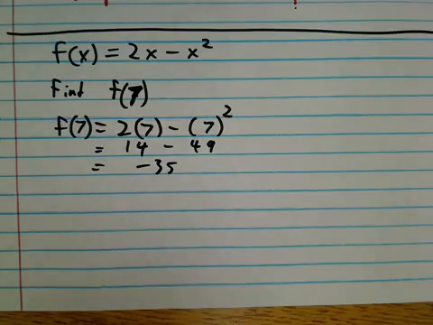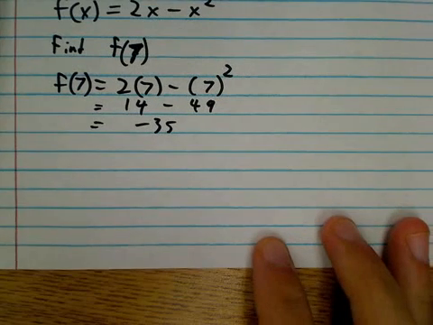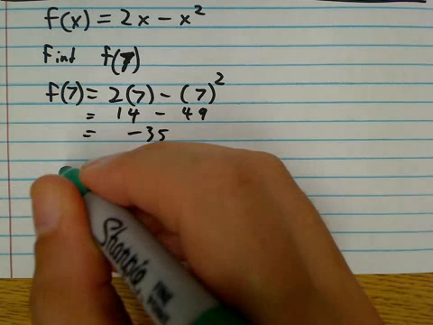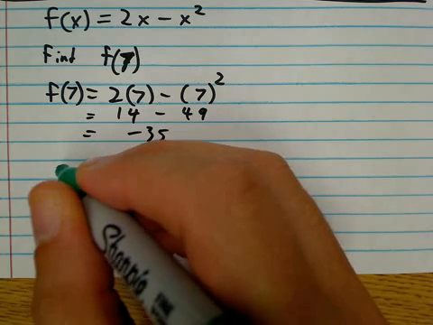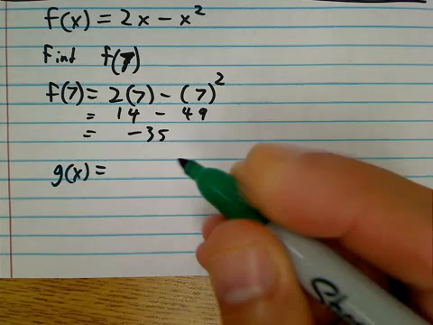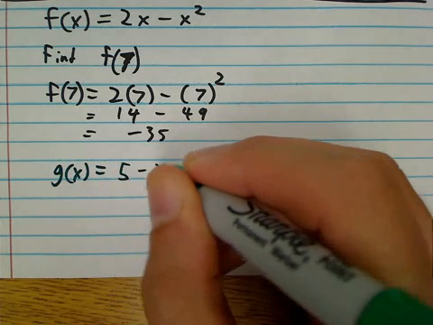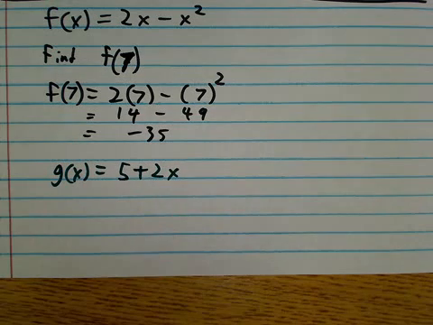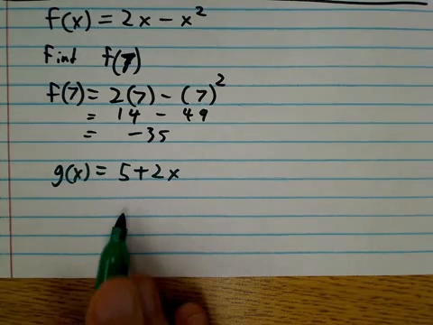I know in most of your schedules you had pre-algebra before, so let's go ahead and try a couple here and see how you do. And I'm going to throw a little monkey wrench in here, but let's see how you do. I'm going to say g of x is equal to 5 plus 2x. Let's simplify it a little bit. Okay. g of x equals 5 plus 2x.